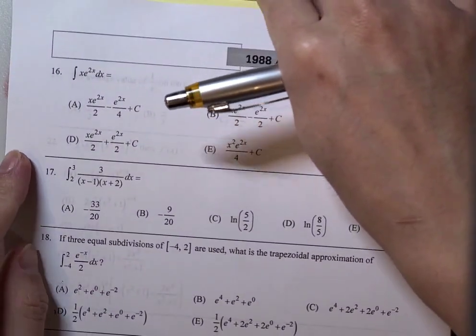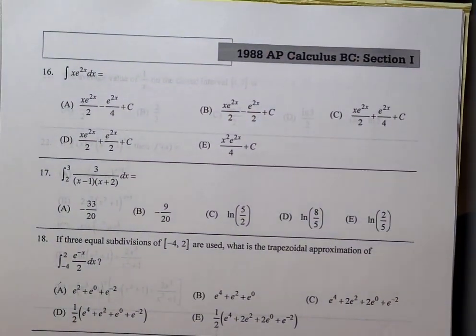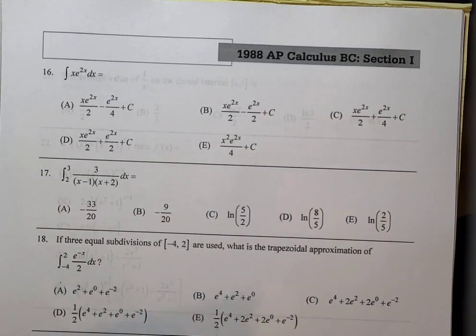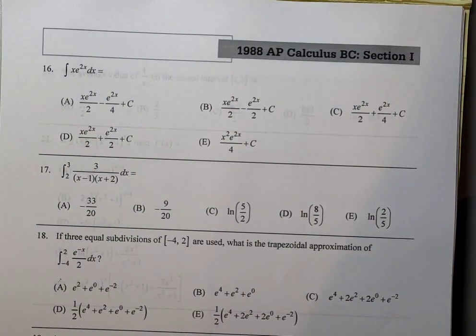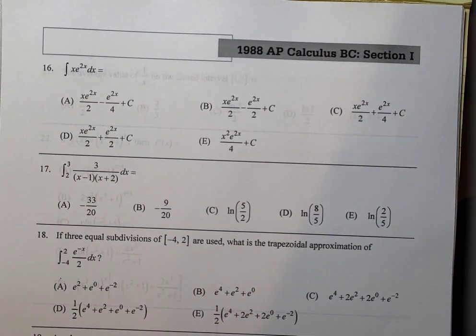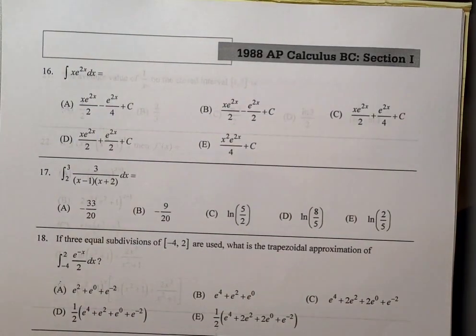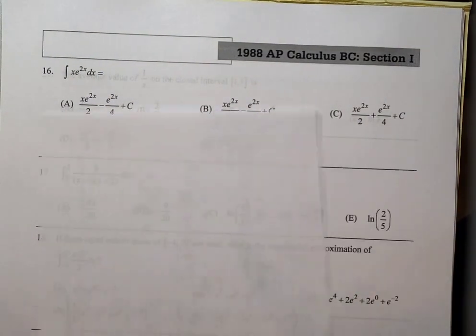Okay, this is a classic integration by parts problem. I can tell right away. Did I solve this beforehand? I did not. Okay, so let me grab a piece of scratch paper. This is integration by parts. So we can do the tabular method. That would be very quick in this case, but I'll just do it the long way.